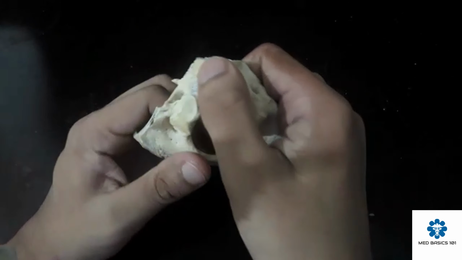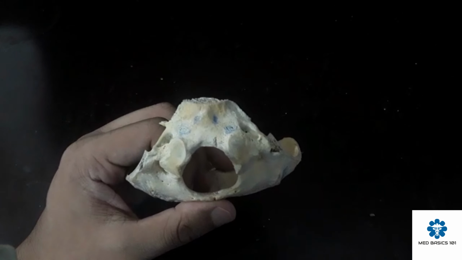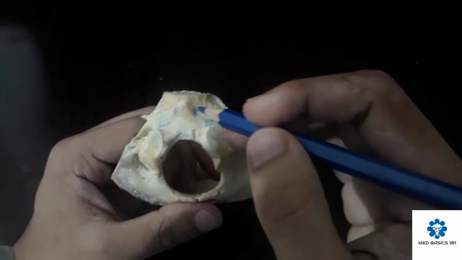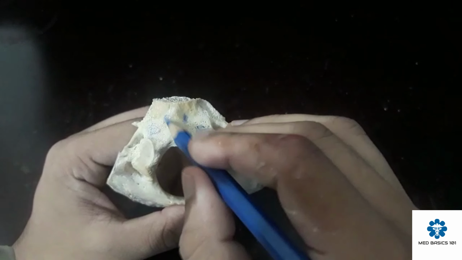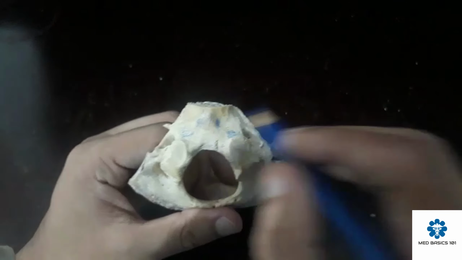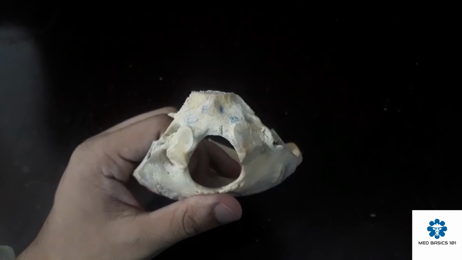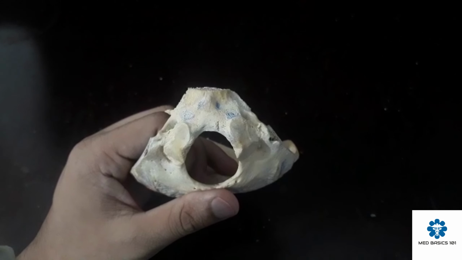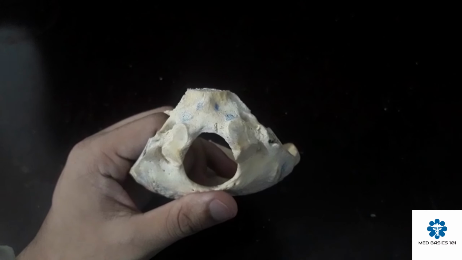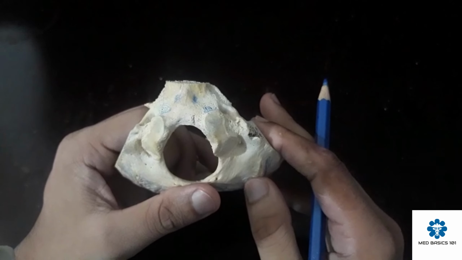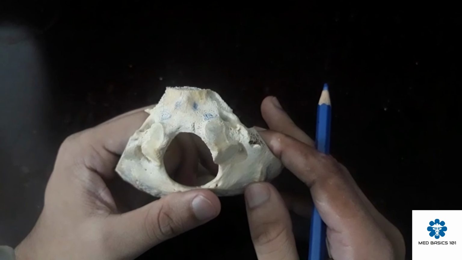And this is the inferior surface. This is the inferior surface of basi-occiput. In the middle, this is the pharyngeal tubercle, which gives attachment to pharyngeal raphe. The pharyngeal raphe is the fusion of posterior fibers of superior constrictor, middle constrictor, and inferior constrictor muscles of pharynx.